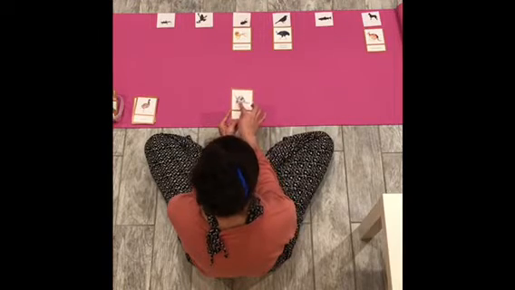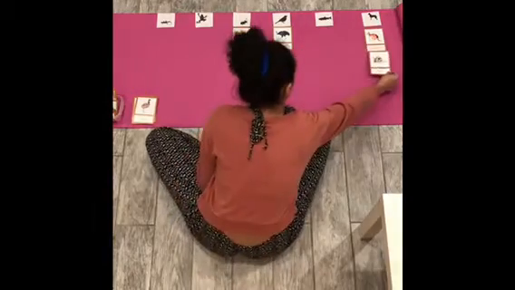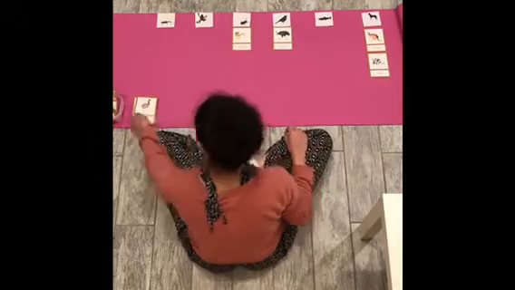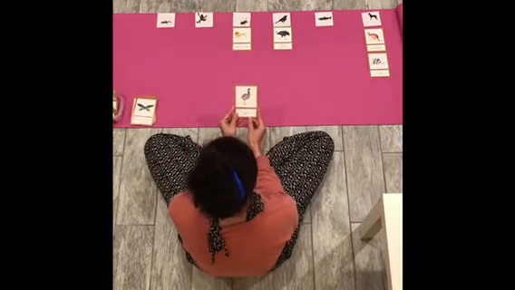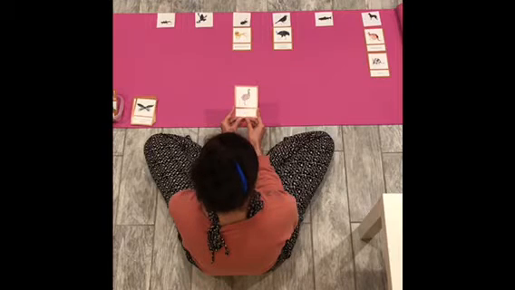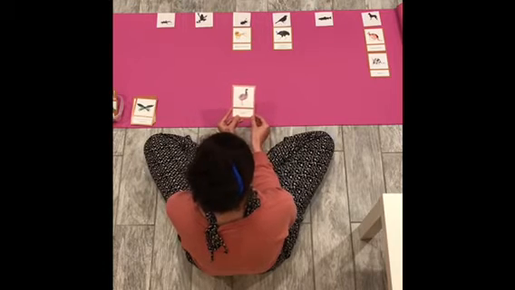It's covered in hair, so I think it's a mammal. This is an emu. It has a beak and feathers, like a bird.